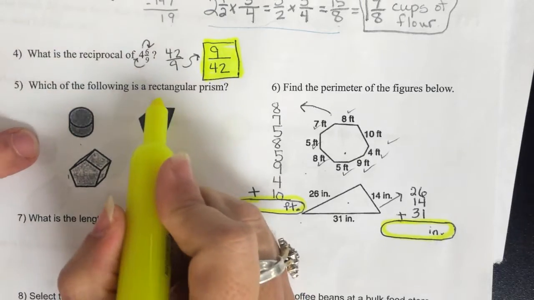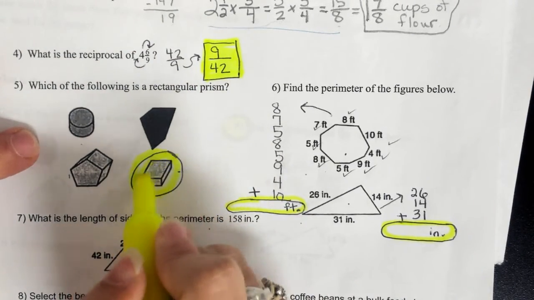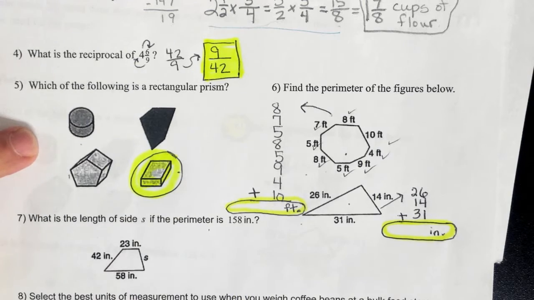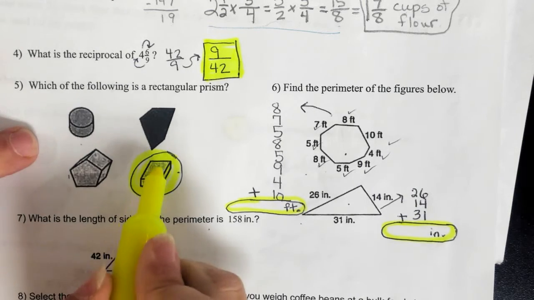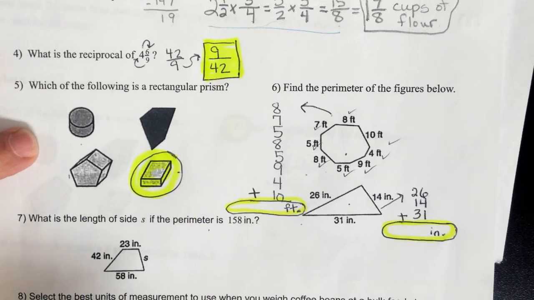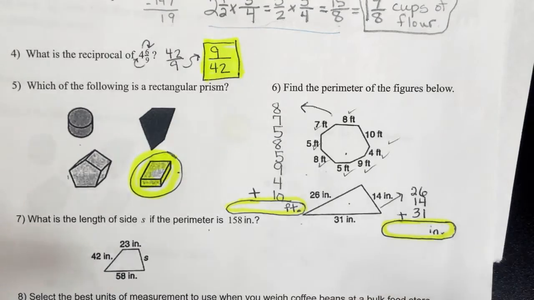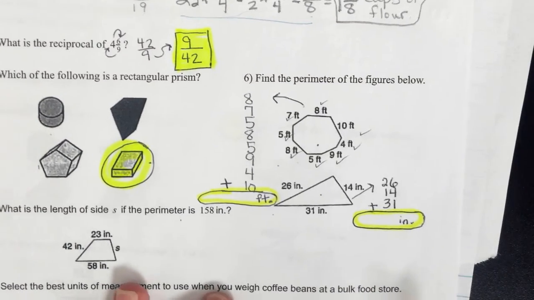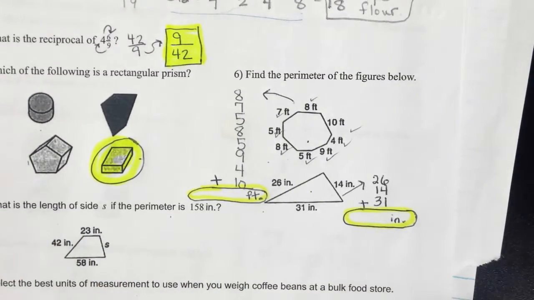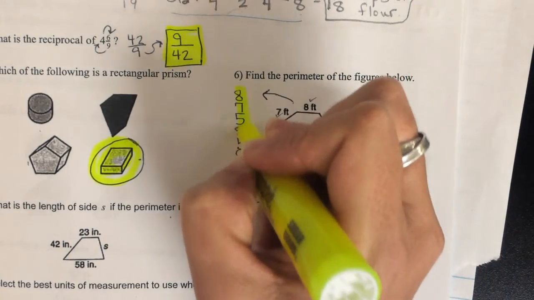Second one, rectangular prism. Rectangular prism is the one to me that looks like a box. Okay? Built of rectangles. We will study these eventually. Okay? On this one, number 6, perimeter means add. Yes, perimeter means add. So, you should have what I call some pile of numbers.